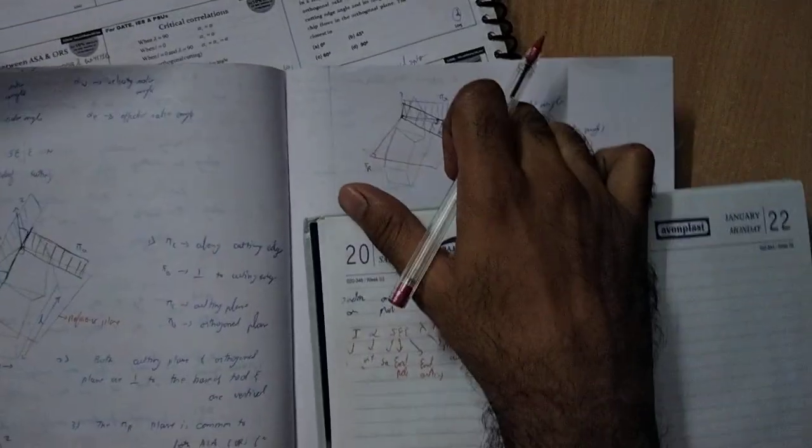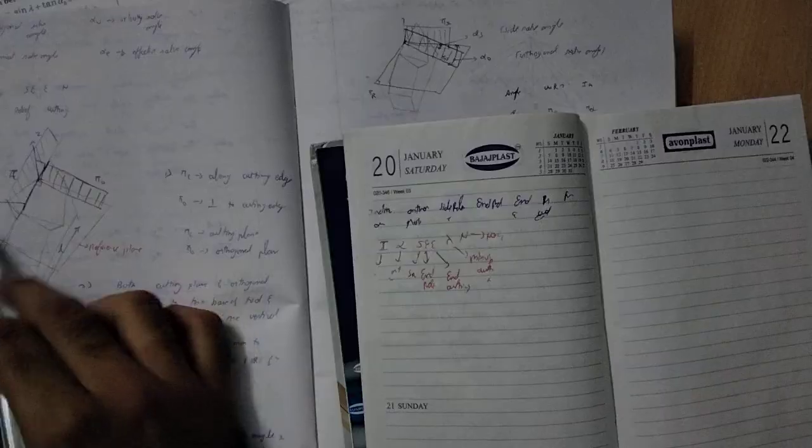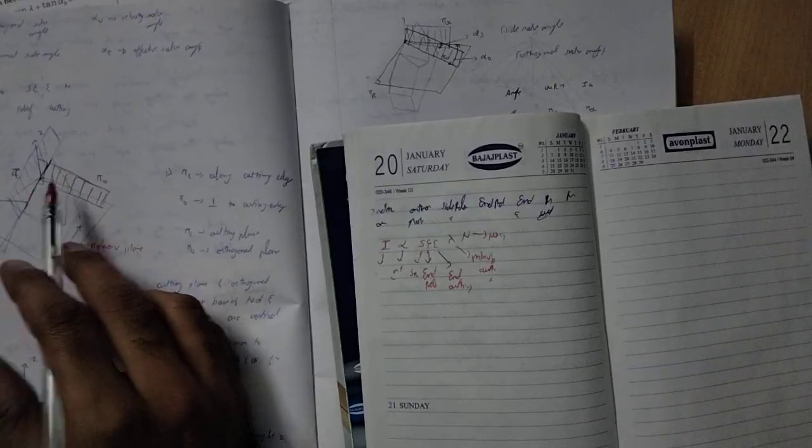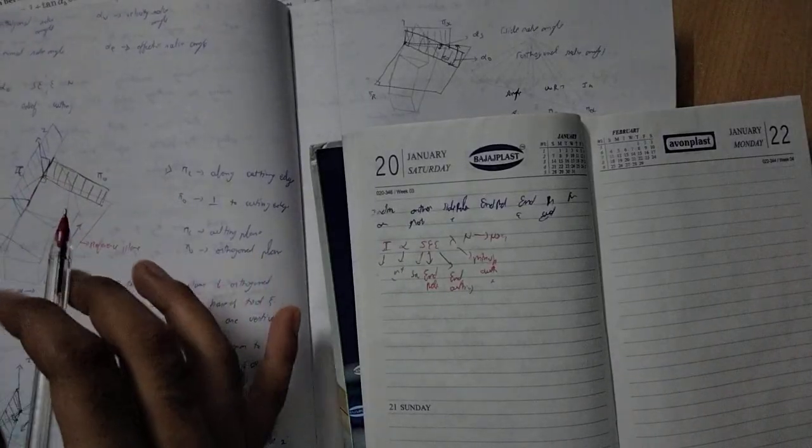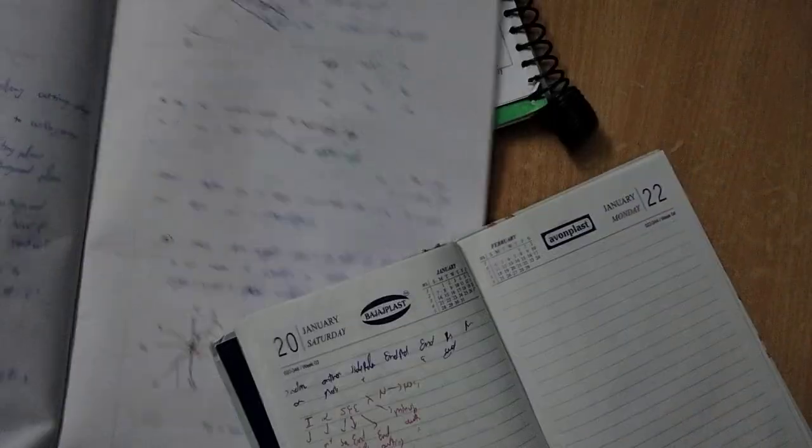Okay, so this is the entire thing. We'll just take the reference system. According to the reference system of the tool, we analyze the force. I think you're getting the point.